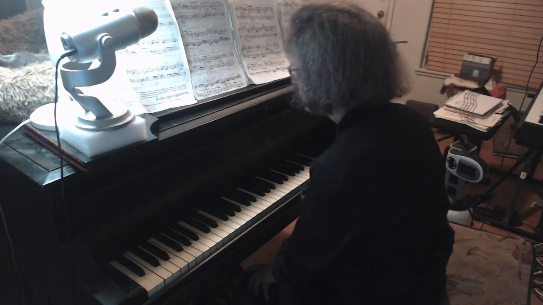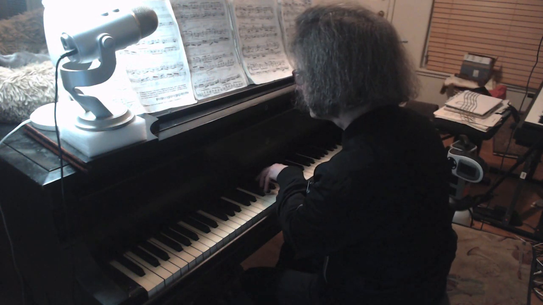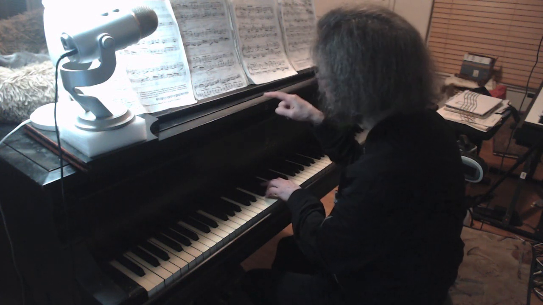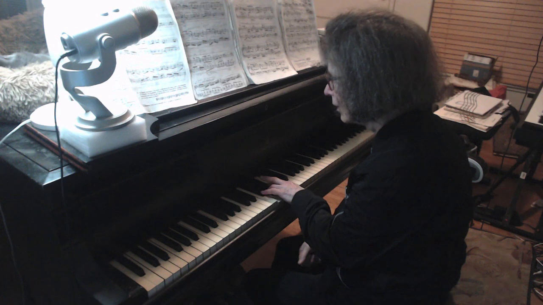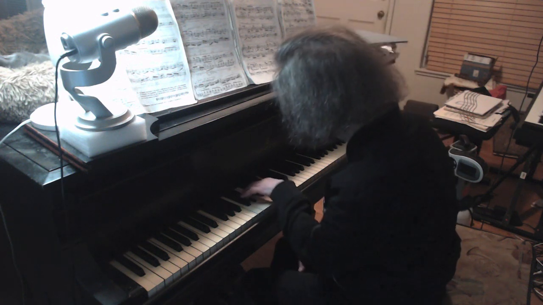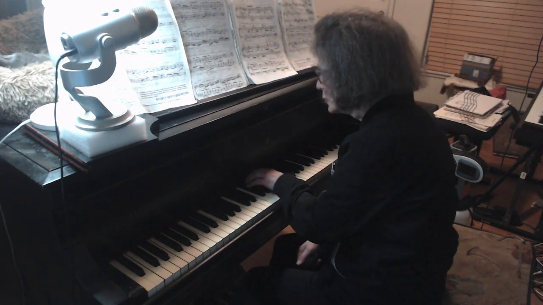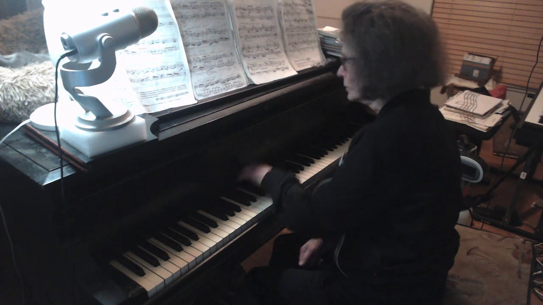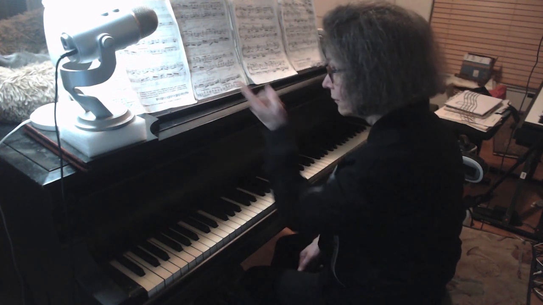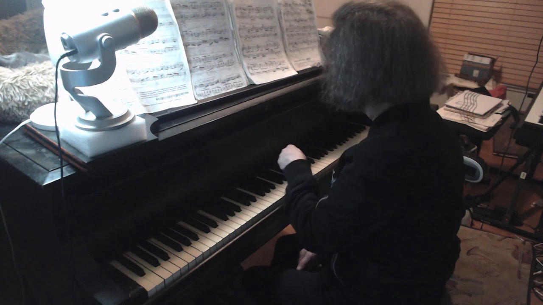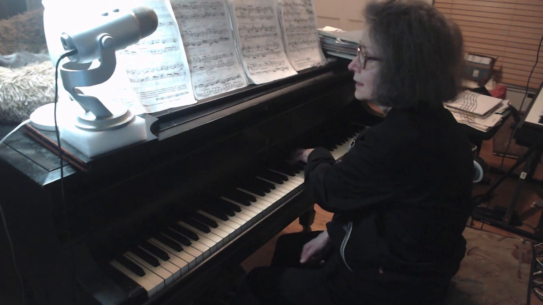Meanwhile, on the left hand, you also have pieces of the second part of the counter subject, which is the eighth notes, like a little duet. So it reminds us of the original counter subject, the eighth note part, which was.